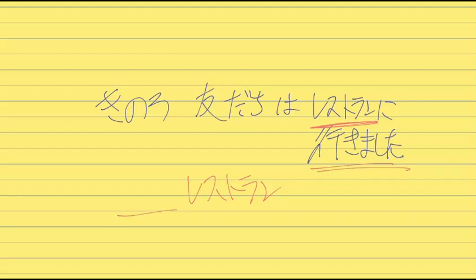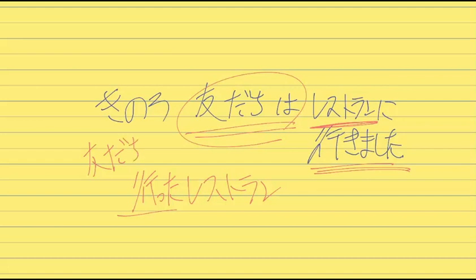However, because it's in the past tense, you need to change it into plain past, which would be 行ったレストラン. And then we need to include who went to that restaurant. So instead of saying 友達は, I have to say 友達が行ったレストラン, which makes it into restaurant my friend went to.